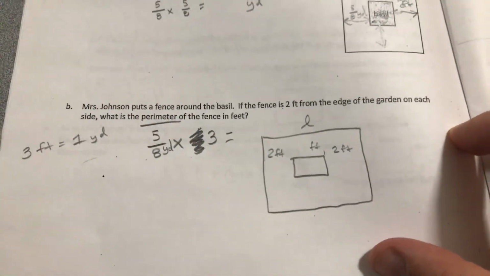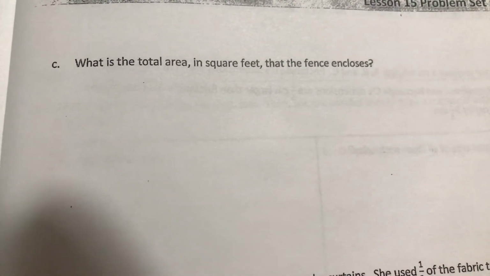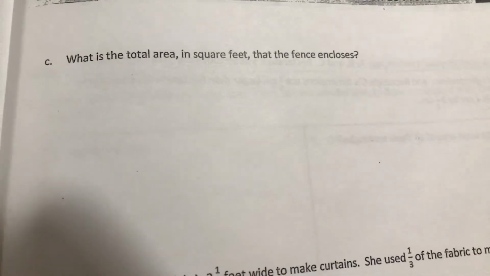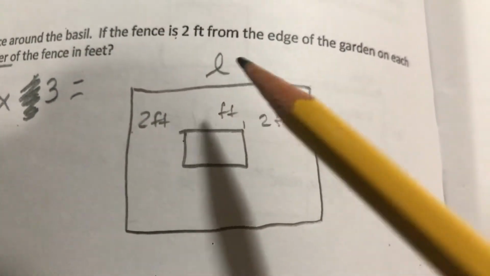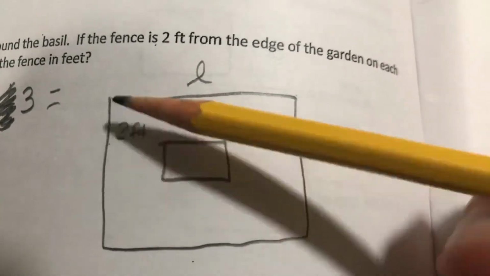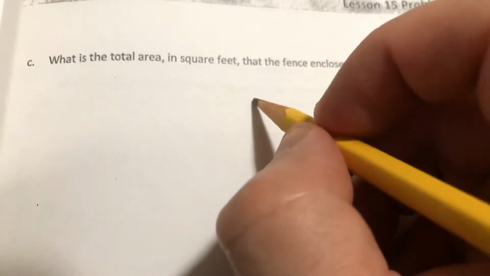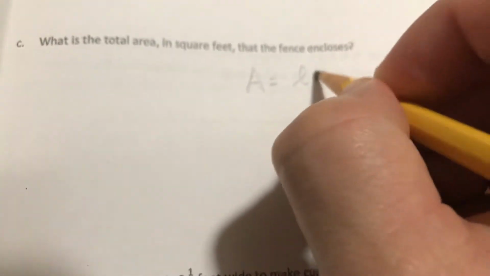And then C, and that's where they ask you, it says, what is the total area in square feet that the fence encloses? So from here, once you get your length, whatever you get for your length, then you're going to have to get your width as well. And all you're going to have to do is just do length times width.